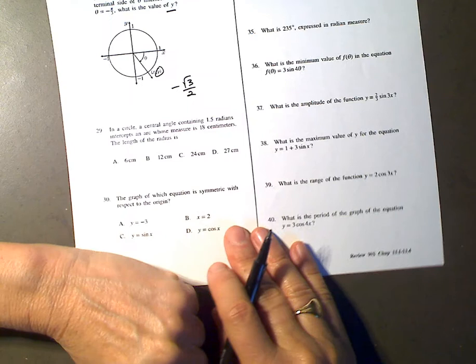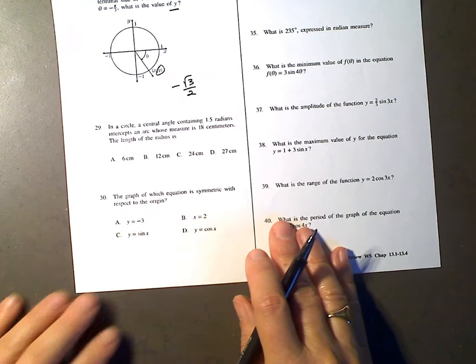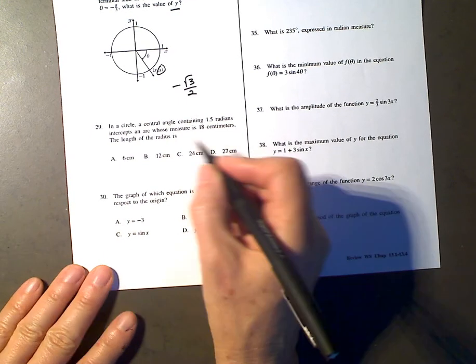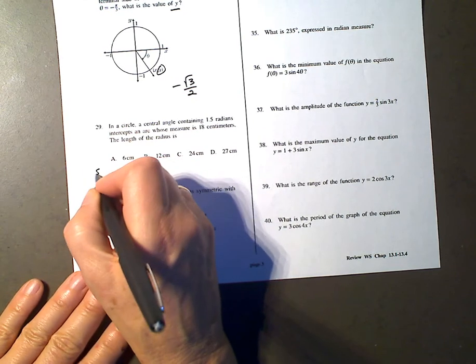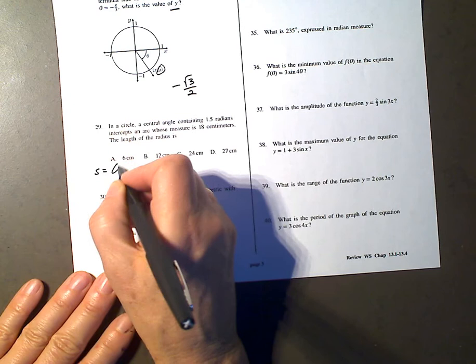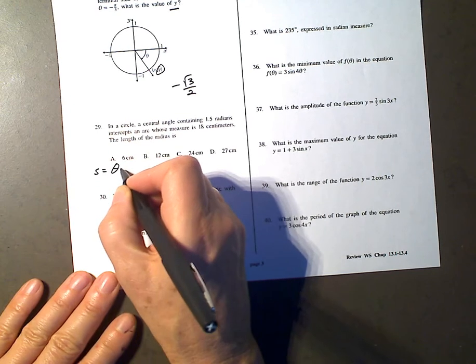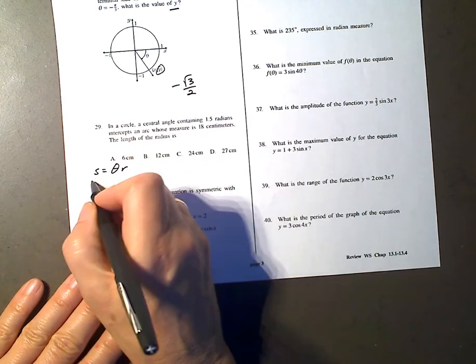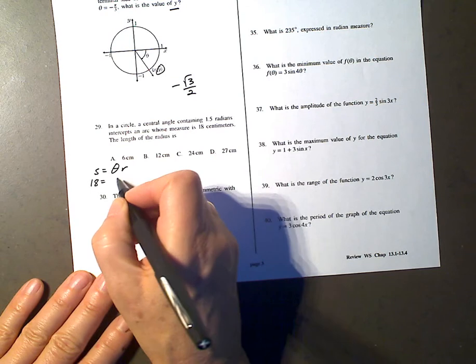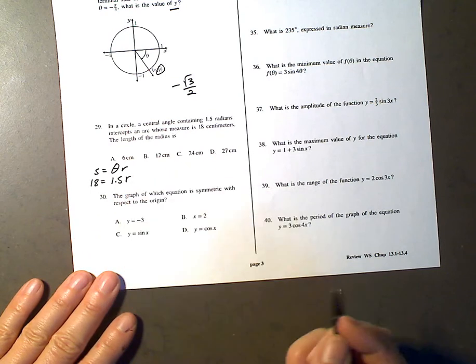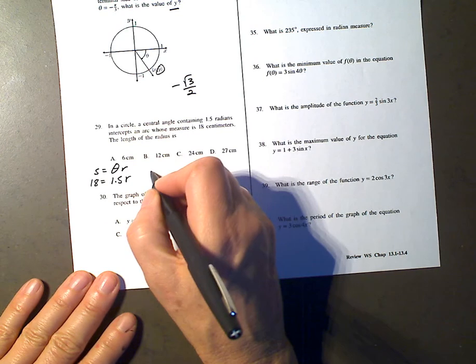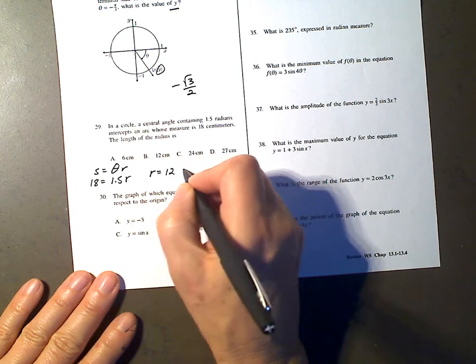Number 29, we've got the angle of a circle, and we're supposed to find the length of a radius, and I know an arc length. So because the arc length, s, is the angle measure times the radius, and I know that the arc length is 18, and the angle measure is 1.5 radians, and the radius is this. If I divide both sides by 1.5, I'll get that the radius is 12 centimeters.